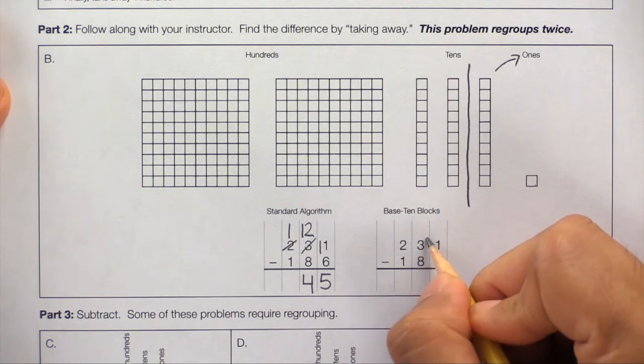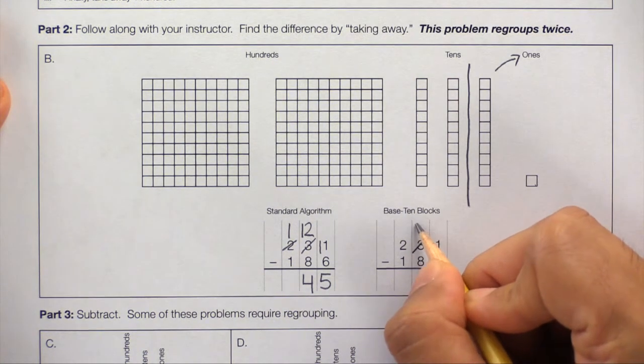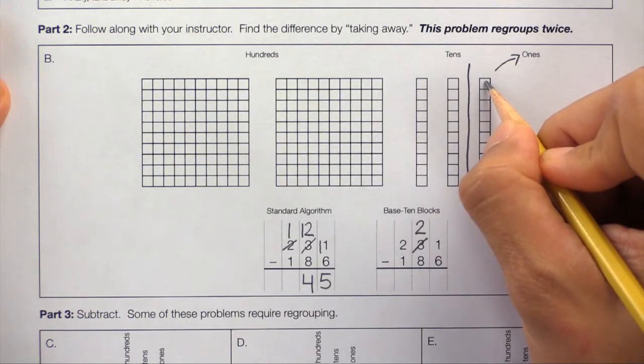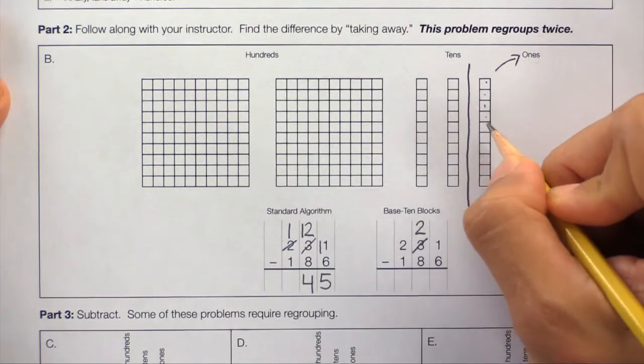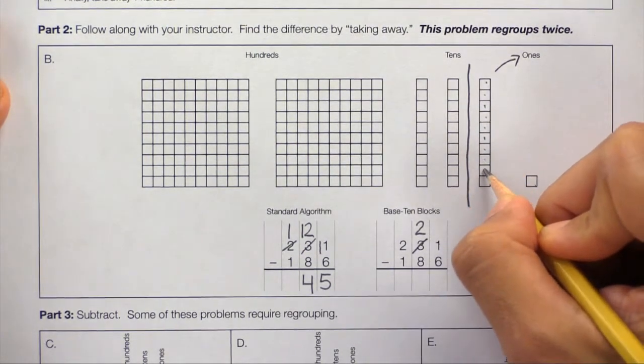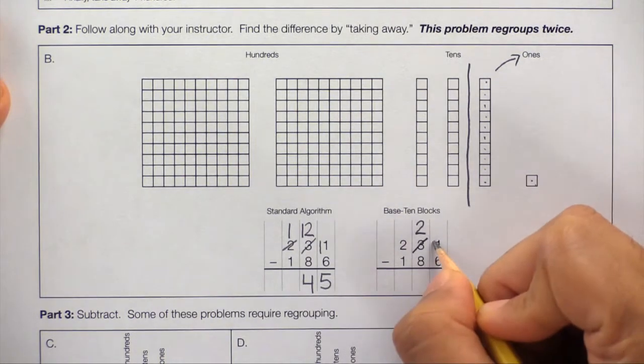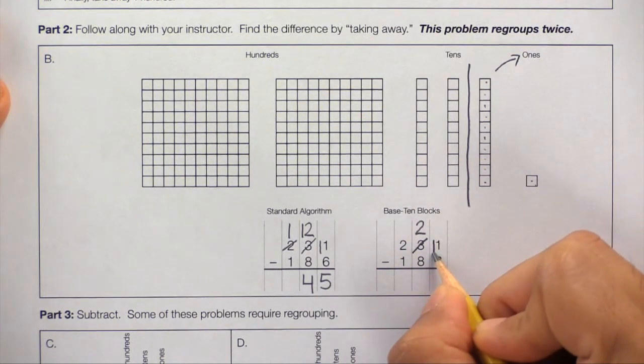And that's why we cross off the 3, count backwards, and write a 2. Now let's figure out how many 1s we have. Here we have 1, 2, 3, 4, 5, 6, 7, 8, 9, 10, 11 ones. And that's why we write a 1 right here.